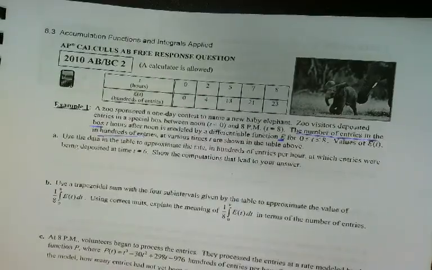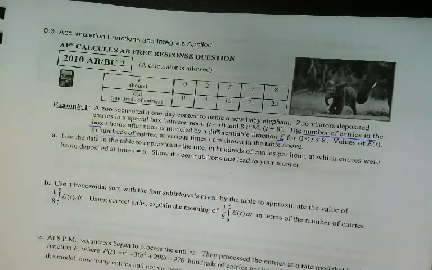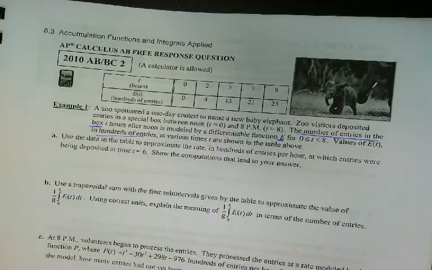Let's go ahead, get A and B. Let's pause it for 2 or 3 minutes and tackle A and B. And it is calculator active.